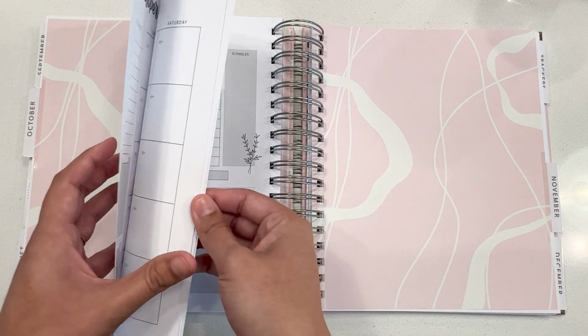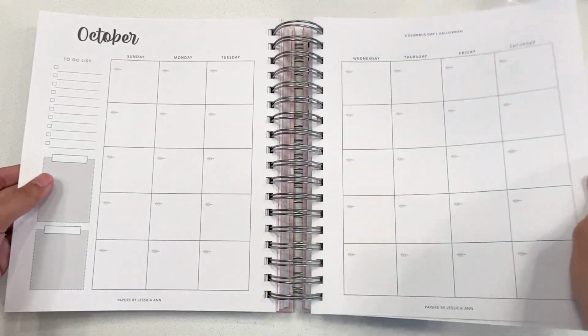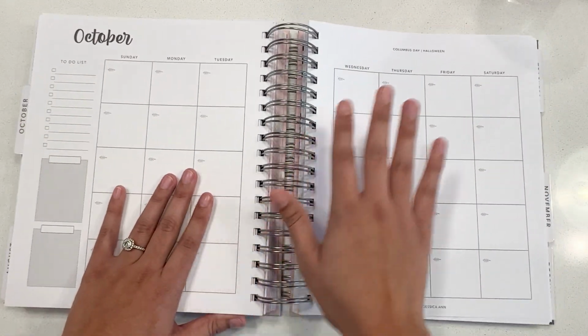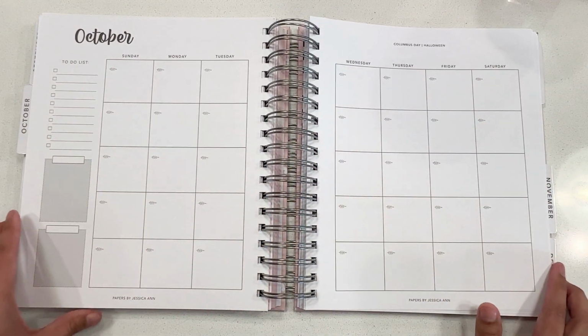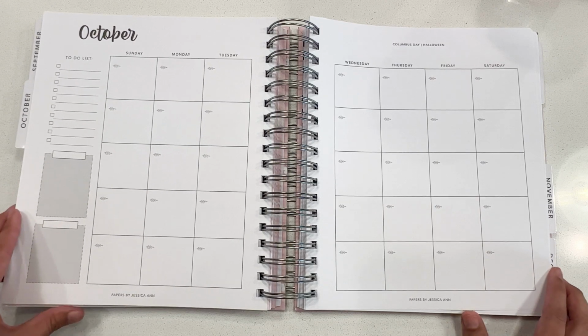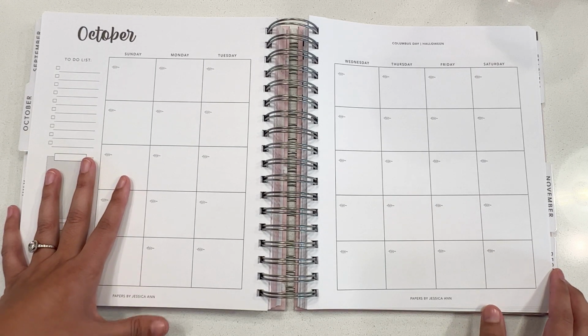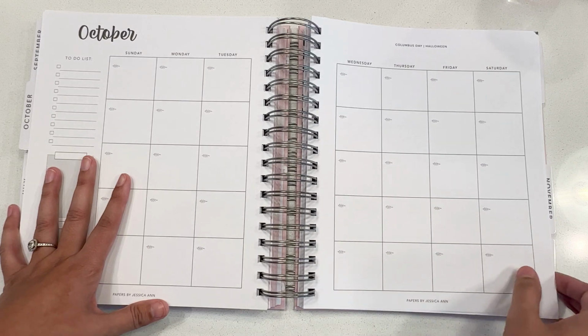If you just got the planner, start small. Start in the month if you want. Dabble in a couple of the trackers. Don't feel like you have to do it all at once. This is an everything planner. You can plan your regular stuff in here as well as budget.